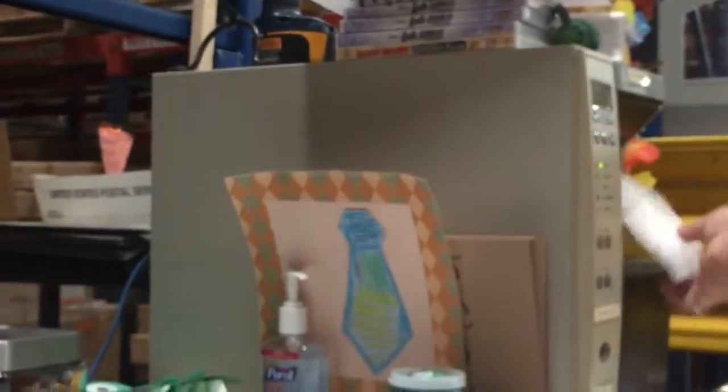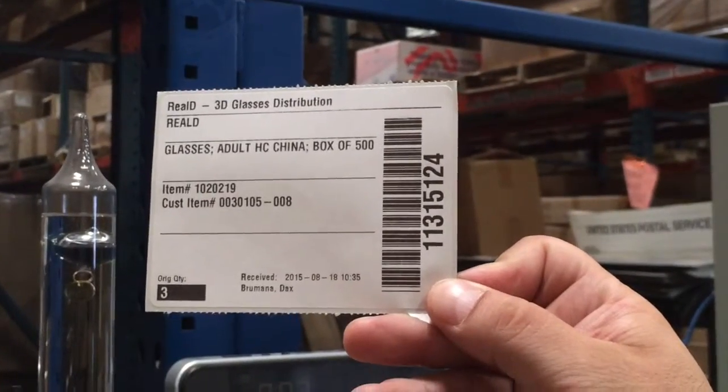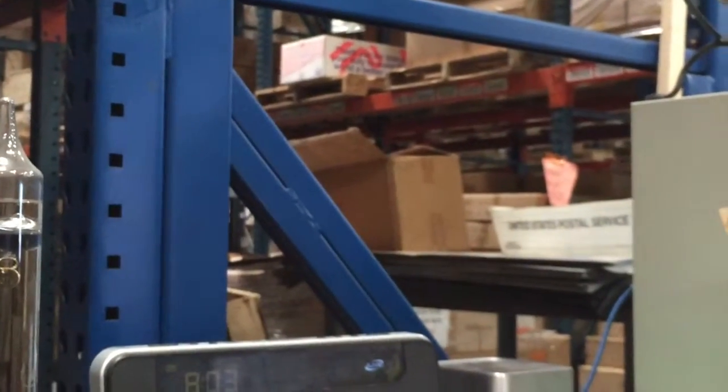Then a label should print out from your printer. And this is what we're going to put on our boxes. Now we're going to go back to the main menu.